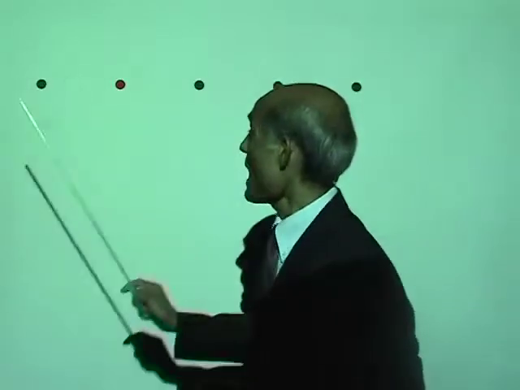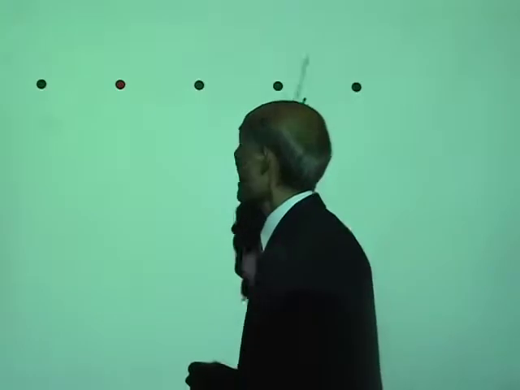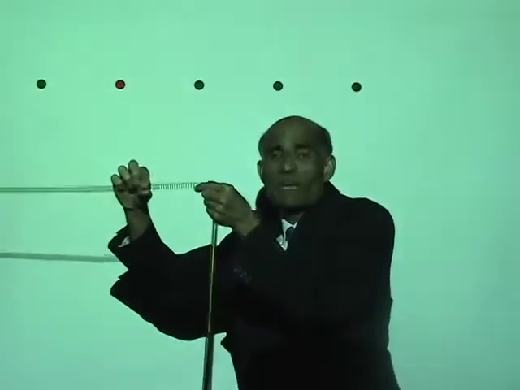Okay, now I have chosen 5 particles of a medium. What does that mean? 5 particles of a medium are similar to 5 segments of this spring.